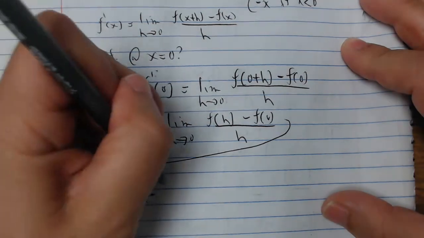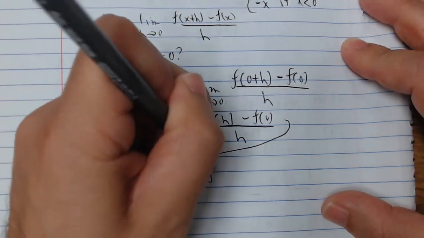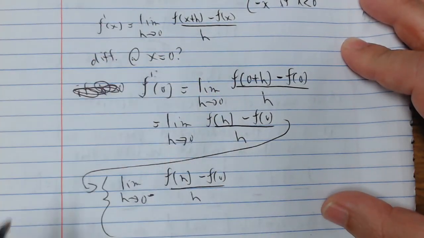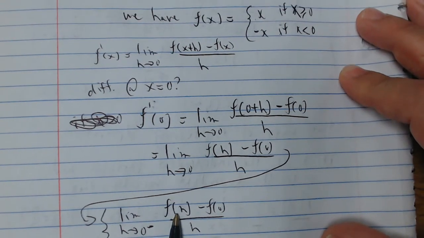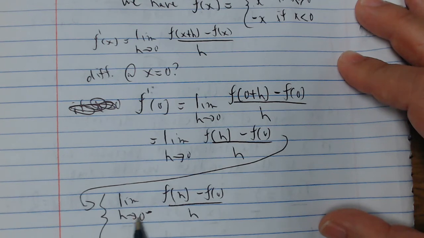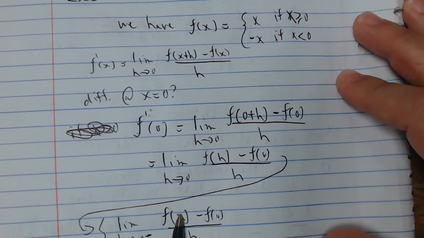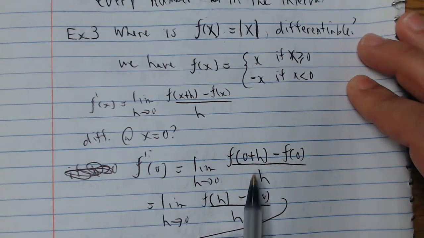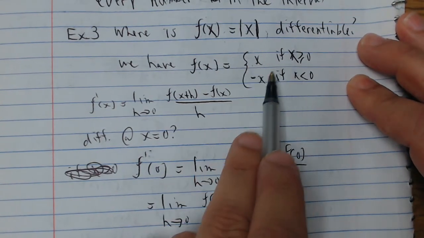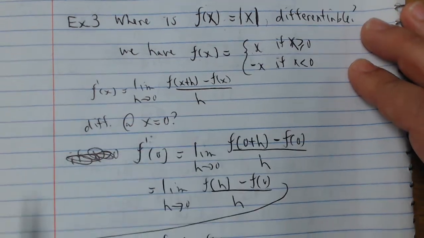What do I have? I have f of h minus f of 0 all over h. So if I'm approaching 0 from the left side, that means my h values are negative, aren't they? And if my h values are negative, I'm plugging in my x value in here, aren't I? So what do I have? I have to use negative x. So what would this be?